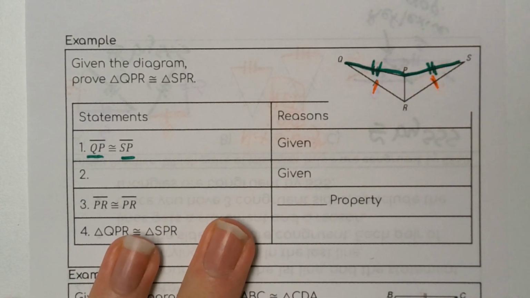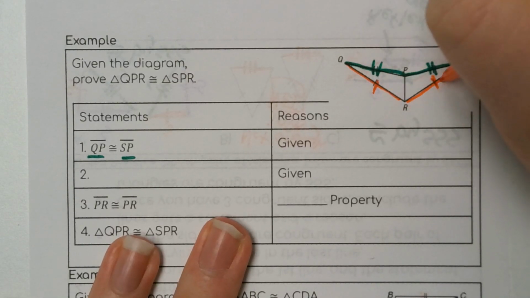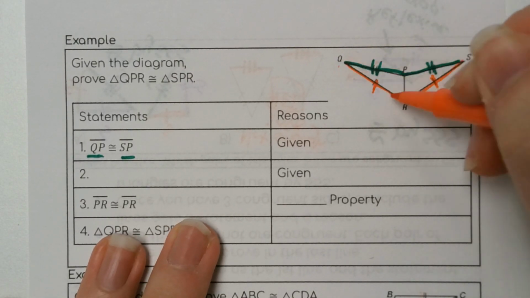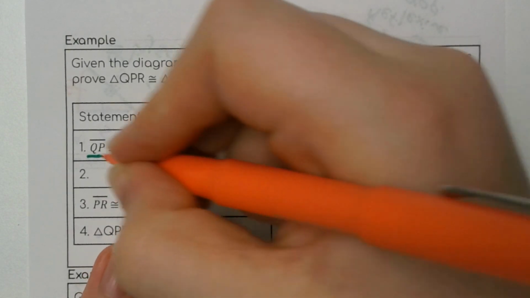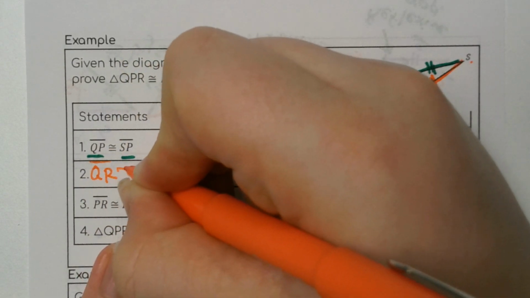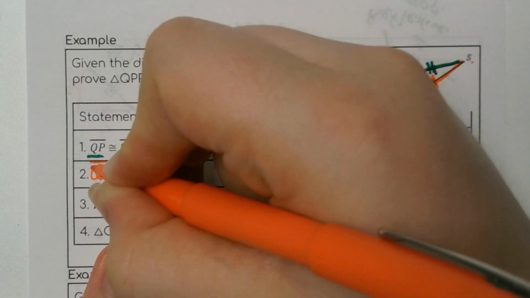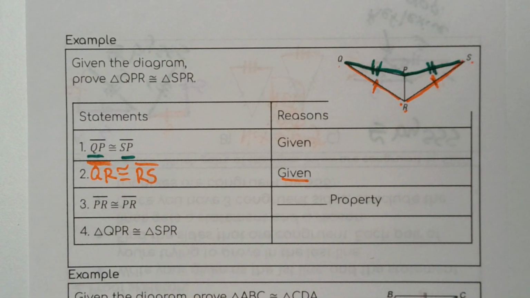The 1 tick mark and the 1 tick mark, right? So that is also given to us in the diagram. So QR is congruent to RS because it's given to us. Okay, they both have that 1 tick mark.